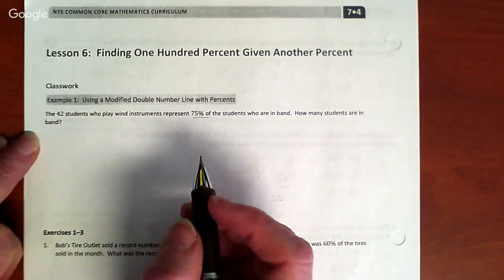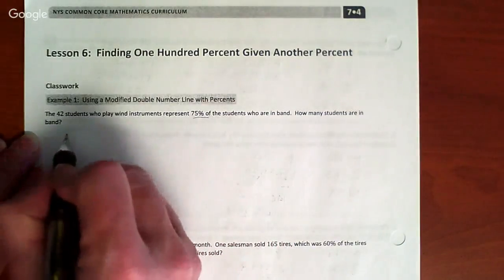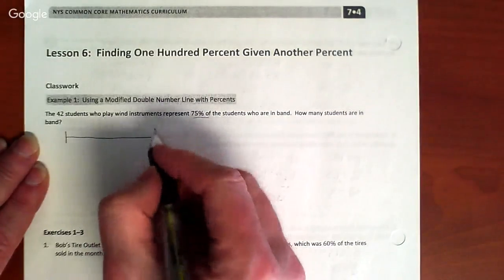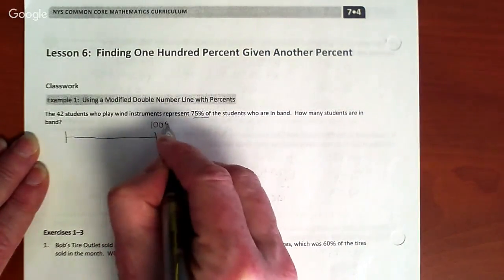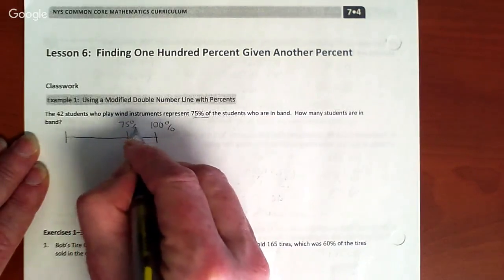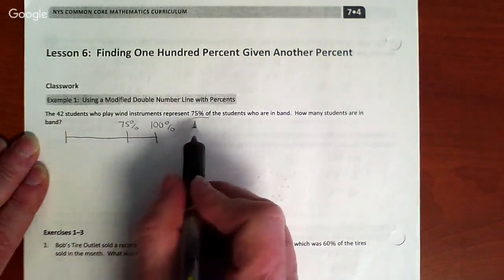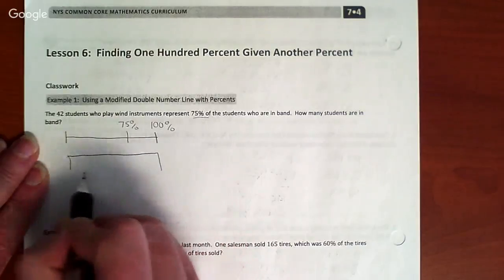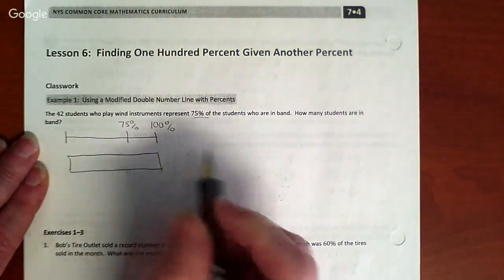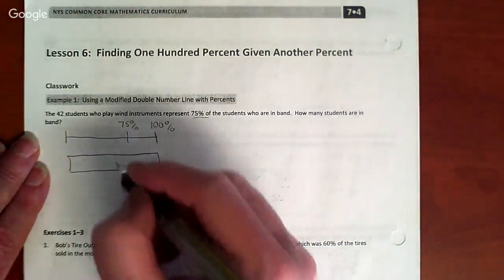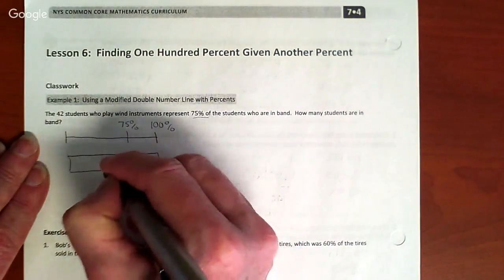So here's how we're going to do this, okay? If I were to have a line graph like this, and this represents 100%, and this is 75%, I could actually block this off into 4 pieces, 4 quarters, if you will. And the 42 students who represent that, okay, 75% would be 3 out of the 4 blocks.